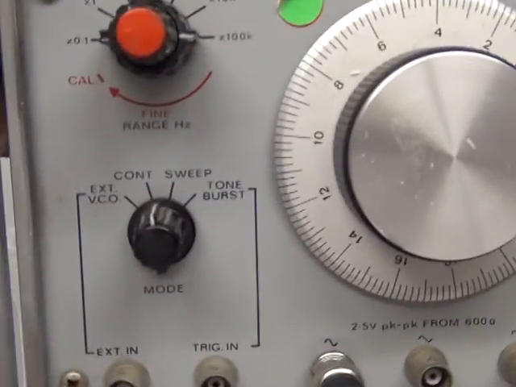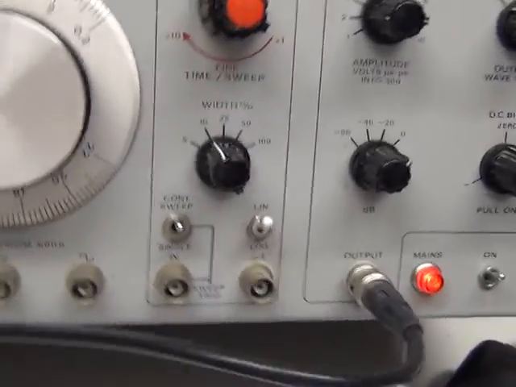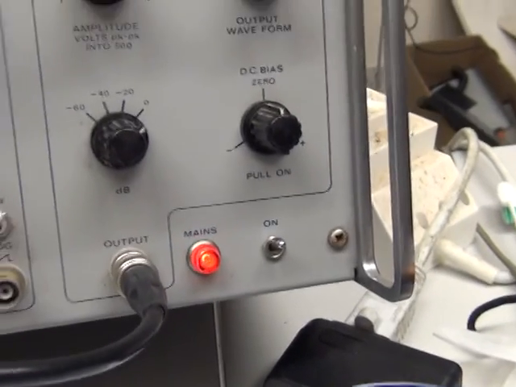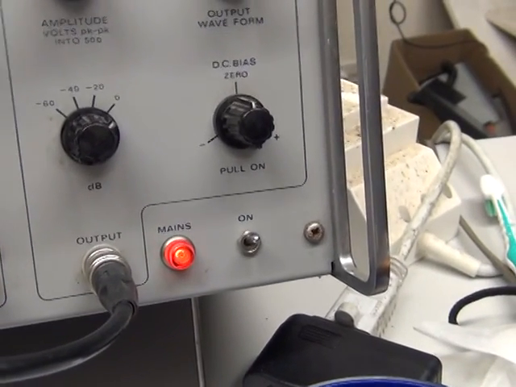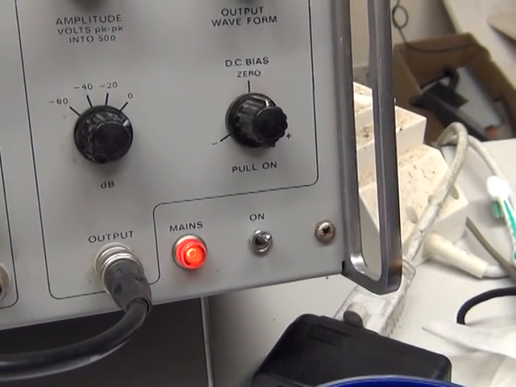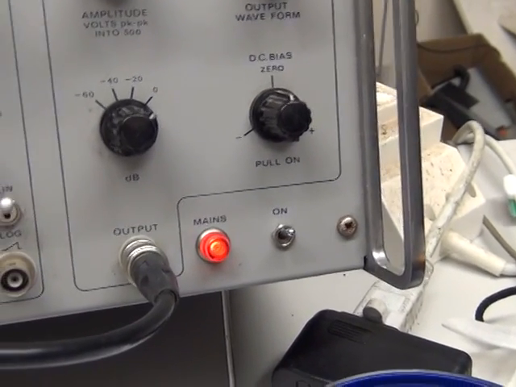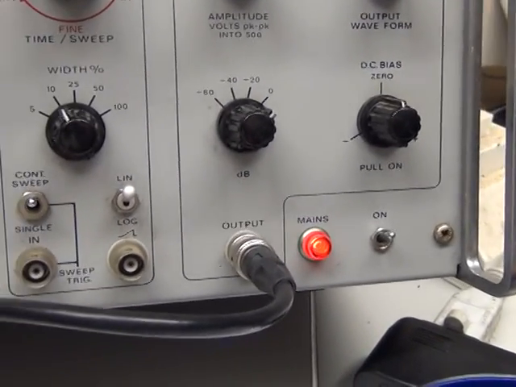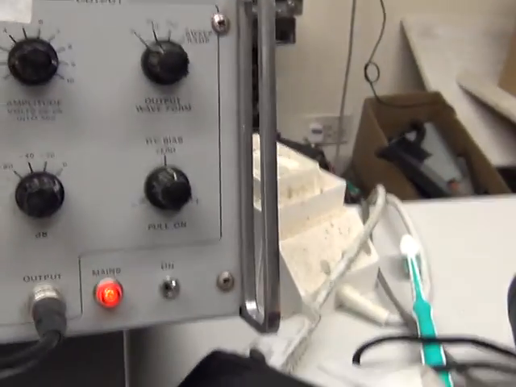Now I'm going to switch the sweep generator on. It's generating 455 kilohertz. We've got a 1 millisecond sweep, so that's 100th of a second, isn't it? We're on 10% of the width, so effectively we're sweeping minus 50 kilohertz and plus 50 kilohertz. So we're sweeping from about 390 to 510. That's the plan, and of course it's set up as a sine wave.